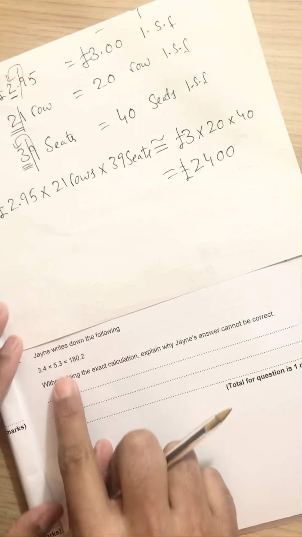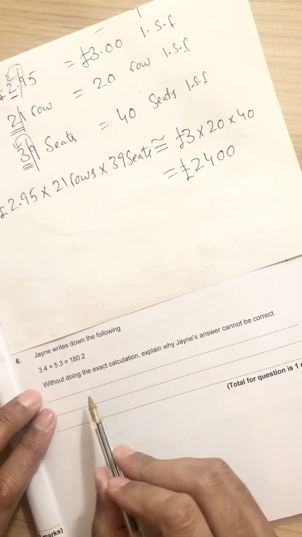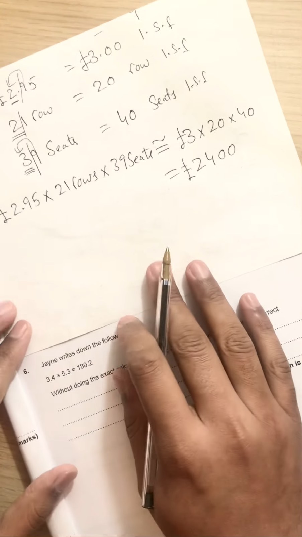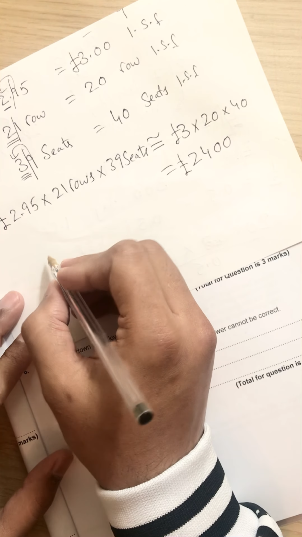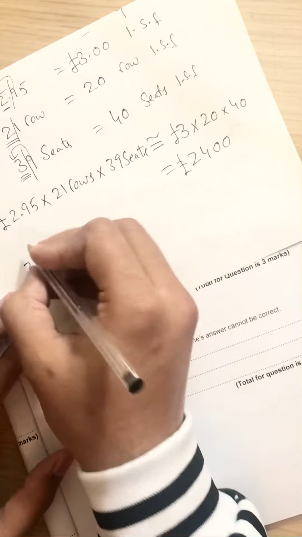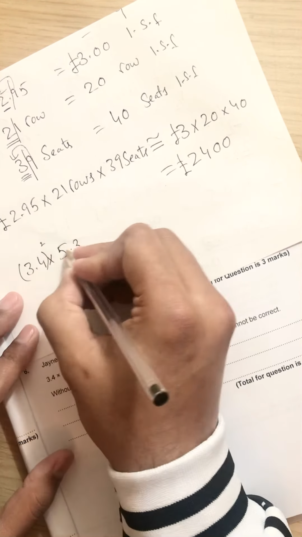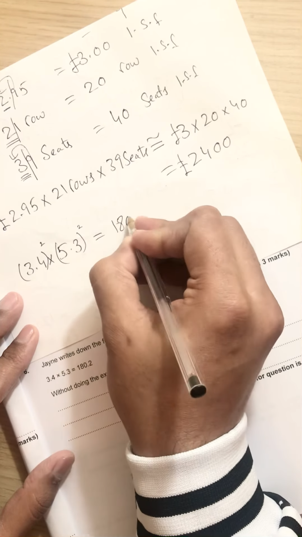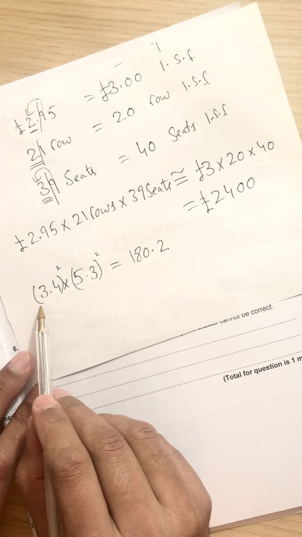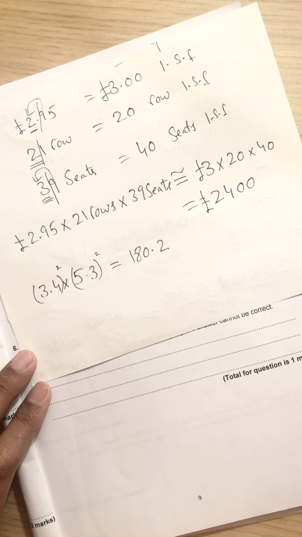Now they said that Jane, same as it is, you need to work out that value, and without doing the exact calculation, explain why Jane's answer cannot be correct. Yeah, so we can say that the value is like that. This is the value of a question, square. So first of all, you need to work out the values and then find out the answer and say why it is not a correct answer.